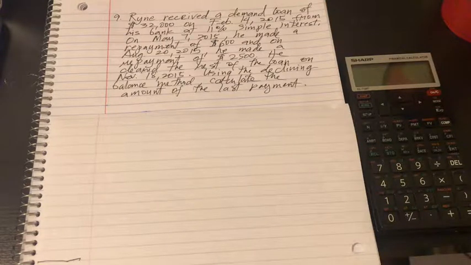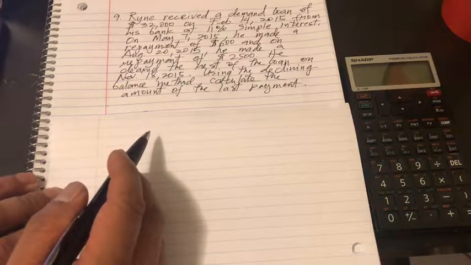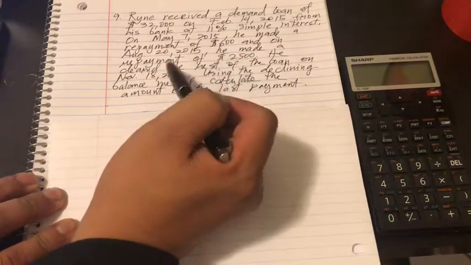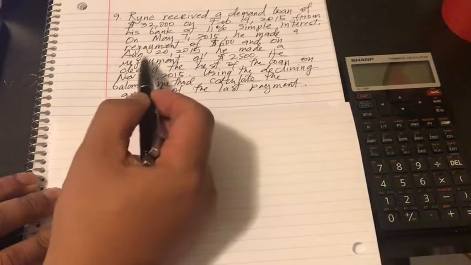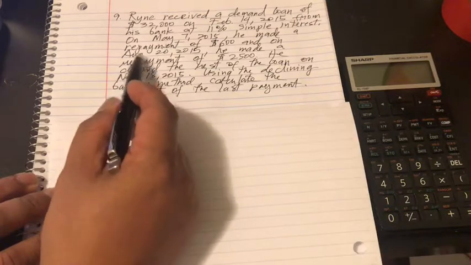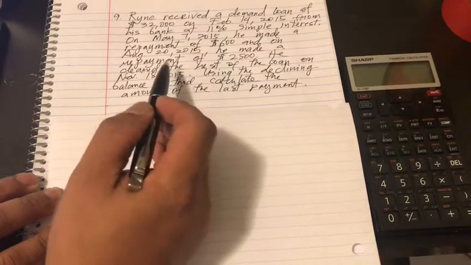Okay, let's work this problem then. To solve this problem, the best way to do it is to break it up into 3 parts. Part 1 is the interest charged on the loan from February 14 to May 7th. Part 2 would be the interest charged from May 7 to August 20. And lastly, the third part, the interest charged from August 20 to the end of the loan on November 18, when Rin makes the final payment.